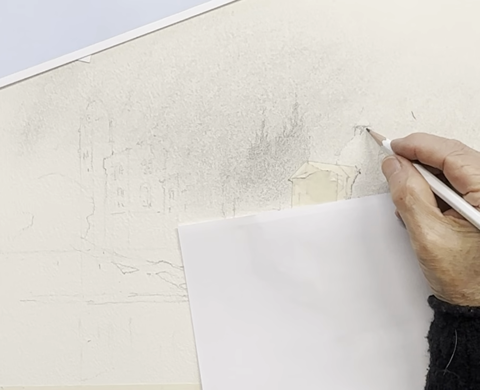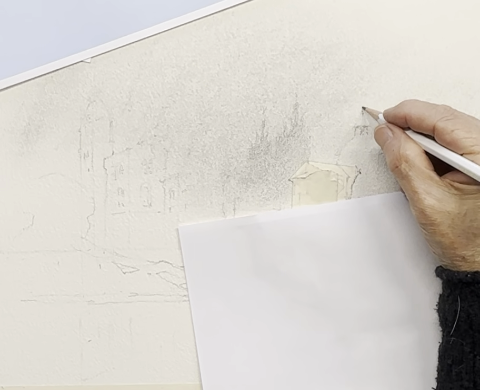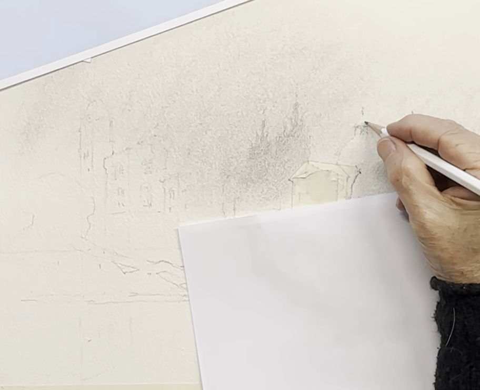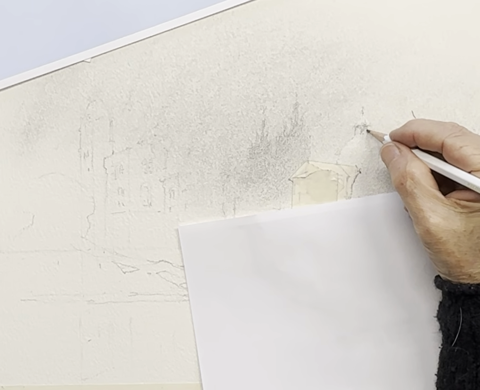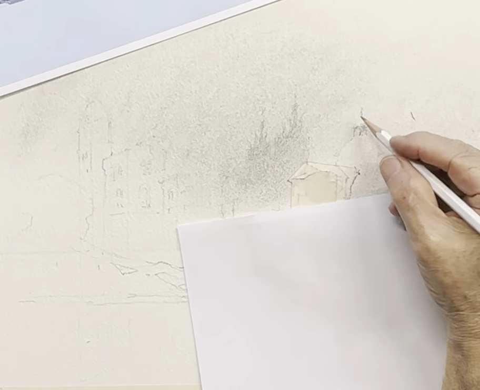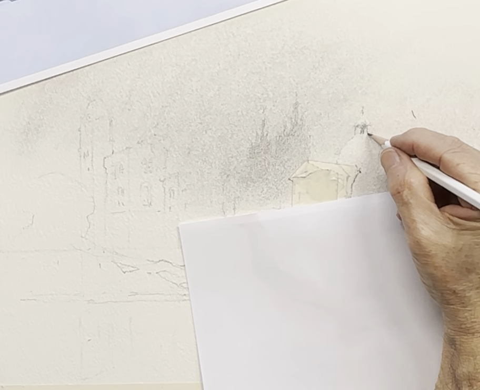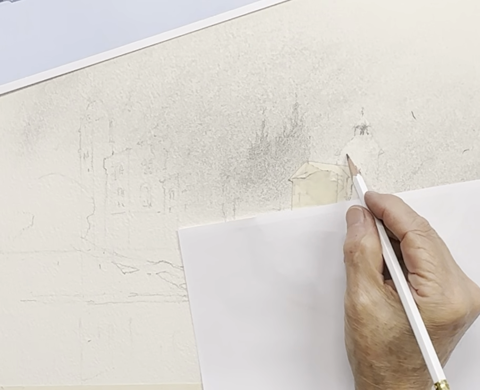So I'm doing my best to make it a little more suggestive overall. Now I've swapped out to using the Blackwing Pearl white, so it has a darker mark overall.